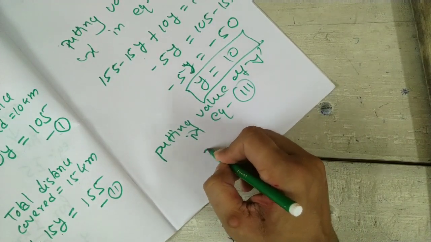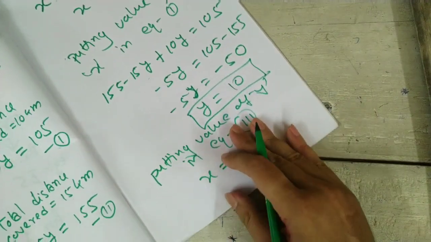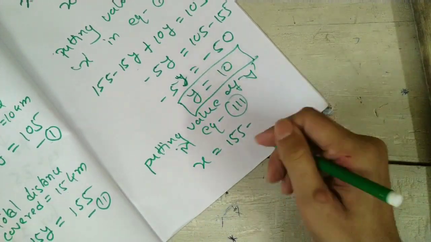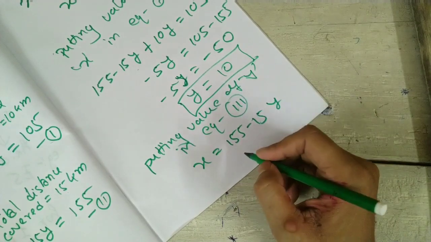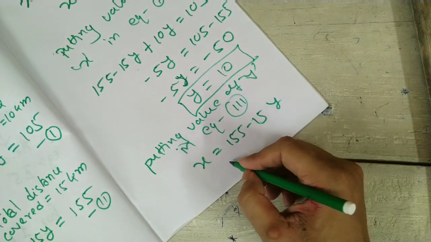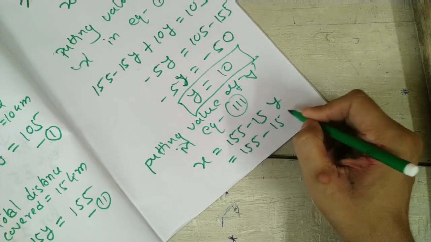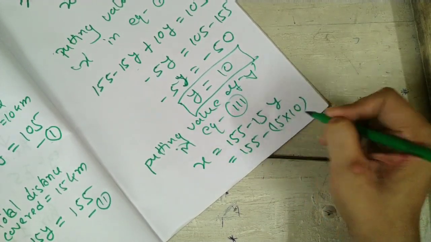So equation number 3 is x is equal to 155 minus 15y. If we put the value of y, that is 10, then we are going to get 155 minus 15 into 10. So ultimately how much are we going to get?